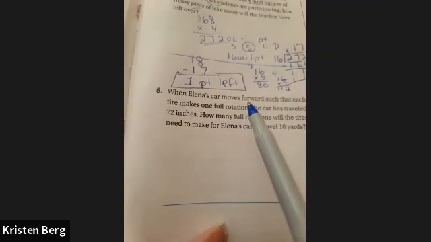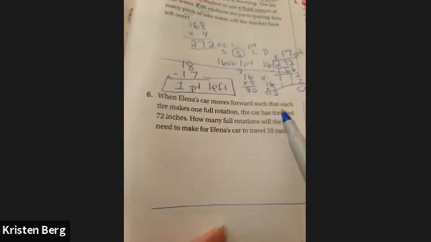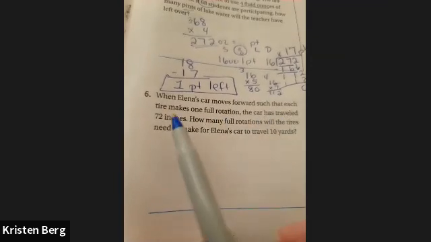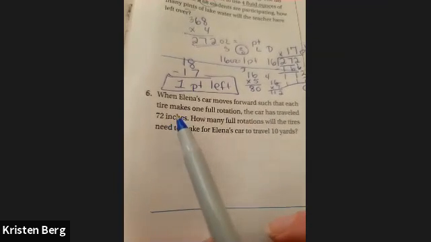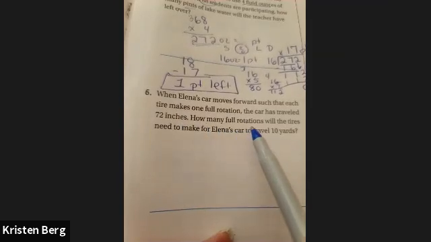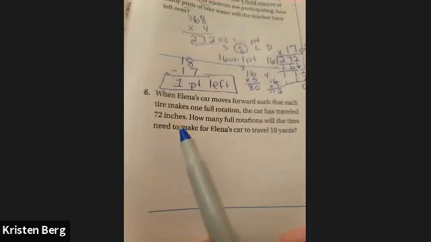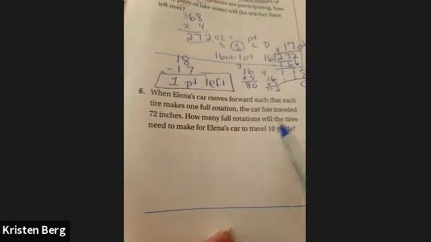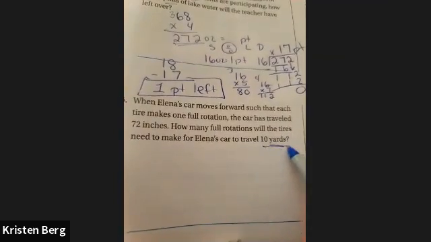Okay, we are not going to go over 5 or 9, but I am going to do the rest of this page. It says when Alina's car moves forward such that each tire makes a full rotation, the car has traveled 72 inches. So how many full rotations will the tires need to make for a car to travel 10 yards?